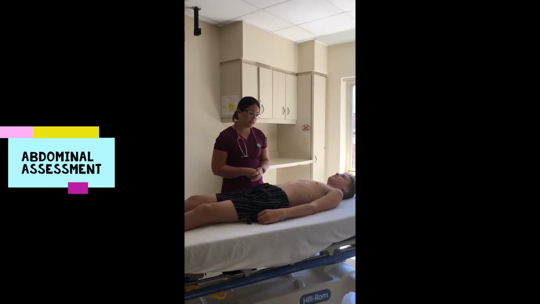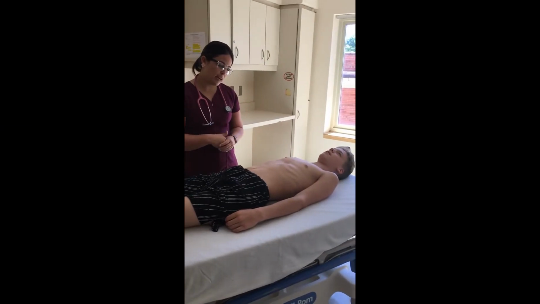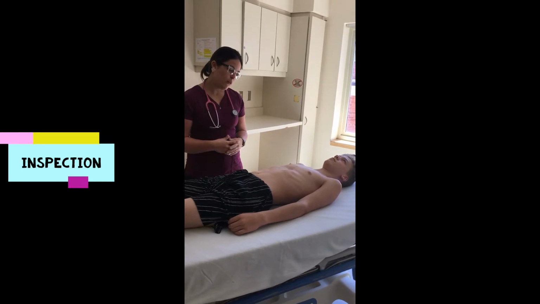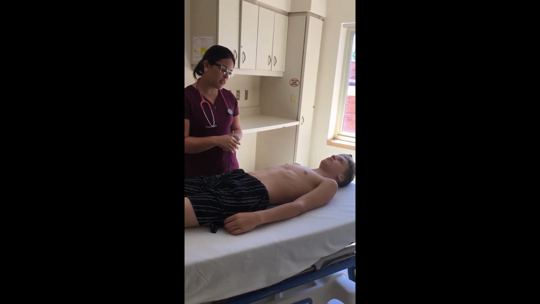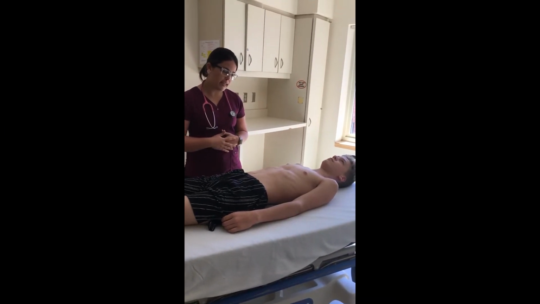I'm going to conduct my abdominal assessment. Initially, I'm going to inspect my patient's abdominal area for symmetry, making sure that there are no lumps, bumps, erythema, ecchymosis noted on my patient's abdomen.